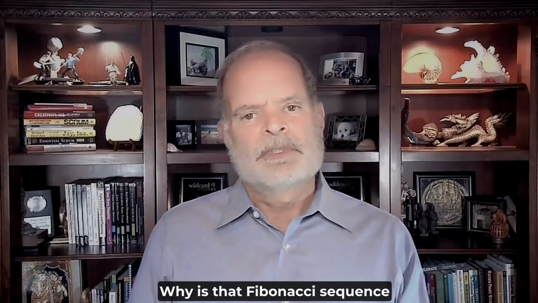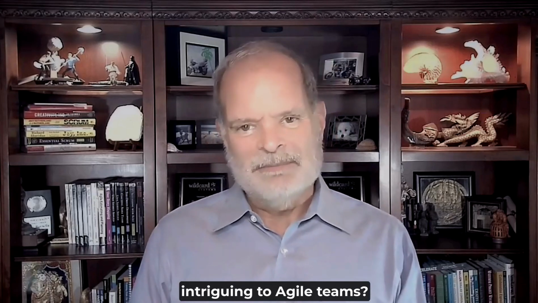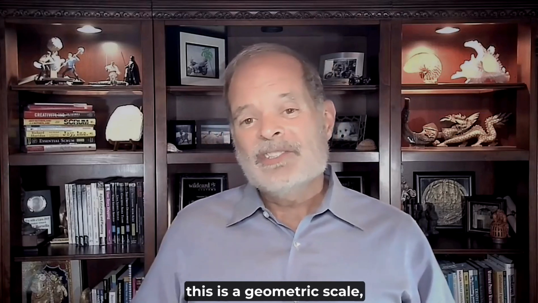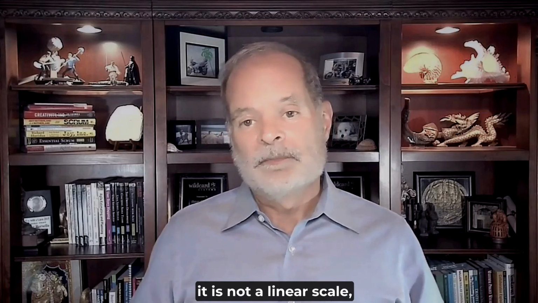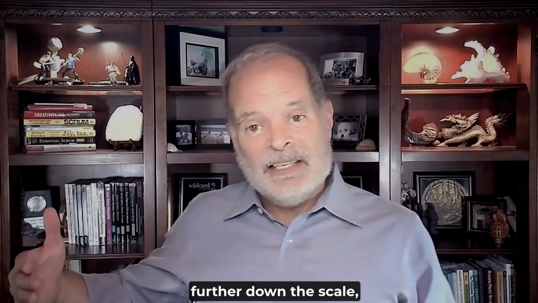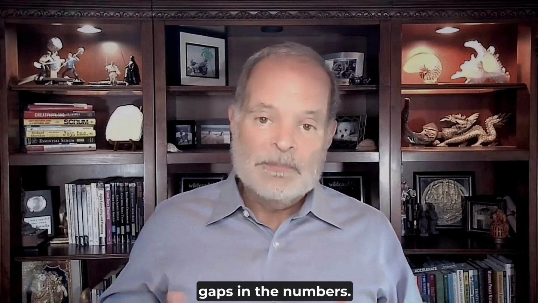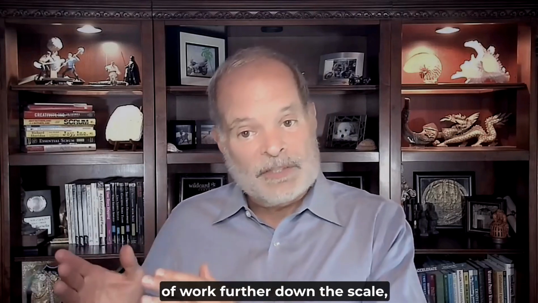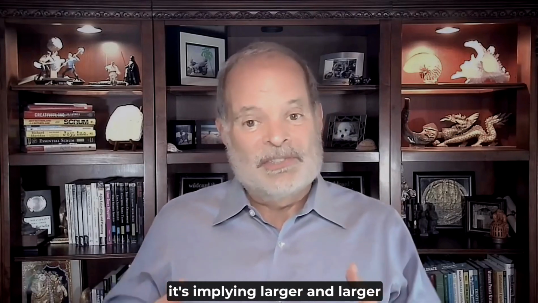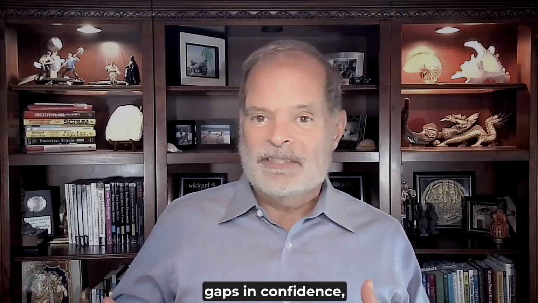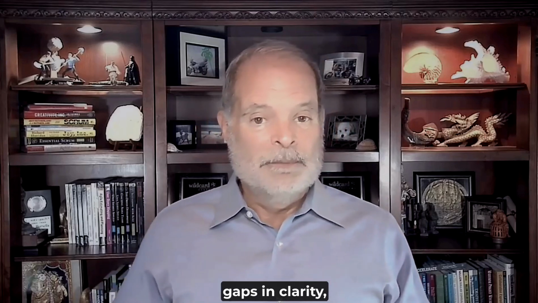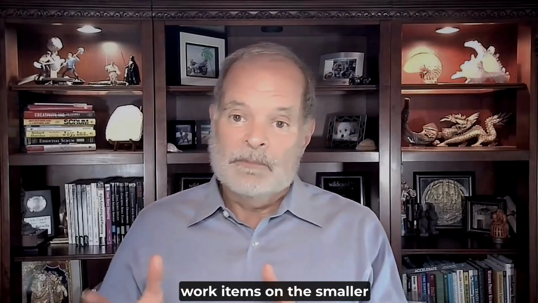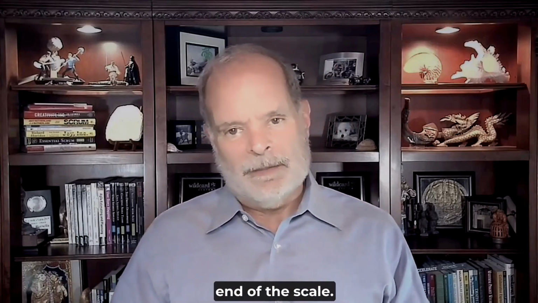Why is that Fibonacci sequence intriguing to Agile teams? Well, there's a particular aspect of it that I find helpful, and that is this is a geometric scale. It is not a linear scale, which means that as you move further down the scale, there are larger and larger gaps in the numbers. So if my team is estimating a piece of work further down the scale, it's implying larger and larger gaps in confidence, gaps in clarity, maybe gaps in understanding, which is a good reason to keep our work items on the smaller end of the scale.